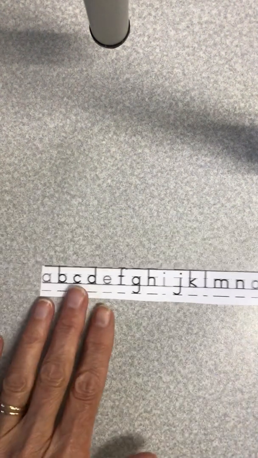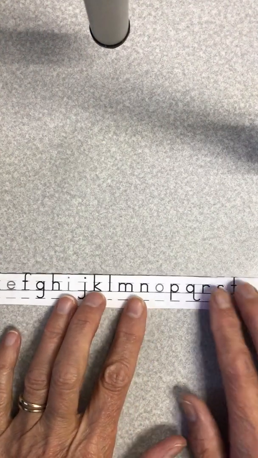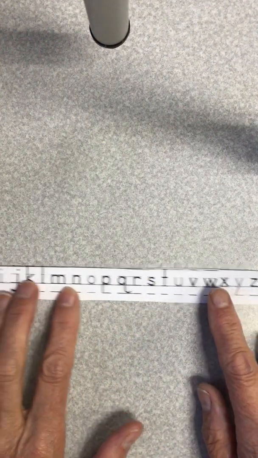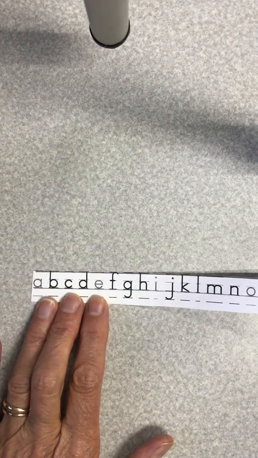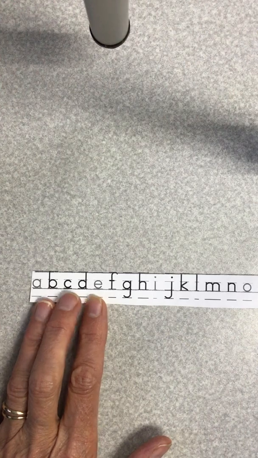Probably the easiest thing to do is make yourself an alphabet, just like I've made here. I wrote it in a strip in order. Then I don't have to keep singing the alphabet song to myself, and I can figure this out easily. So let's take a look.